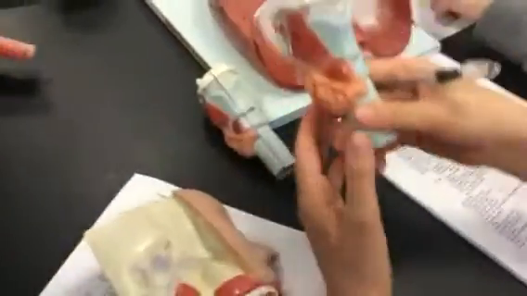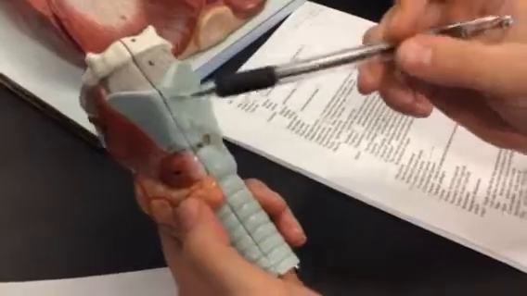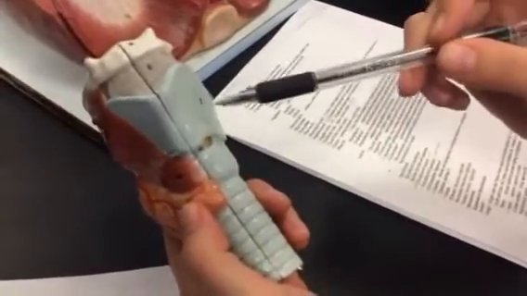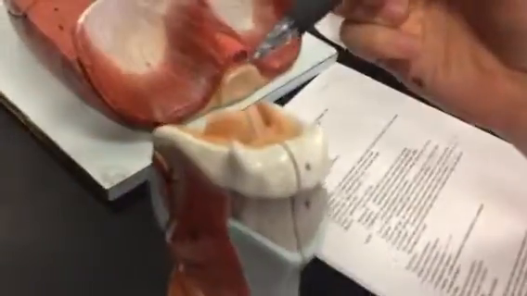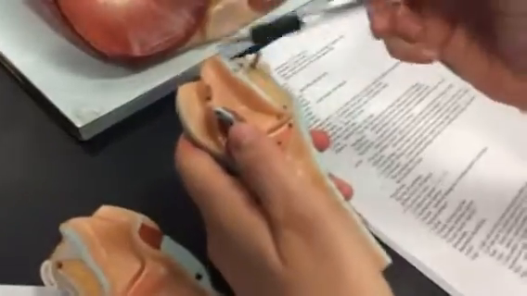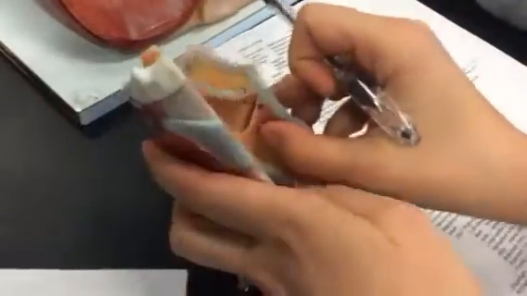And then we have the other model for the larynx. This is the larynx. You have your thyroid cartilage, which is this blue here. You have your epiglottis, which is this blue area here. This is above the glottis, the epiglottis.